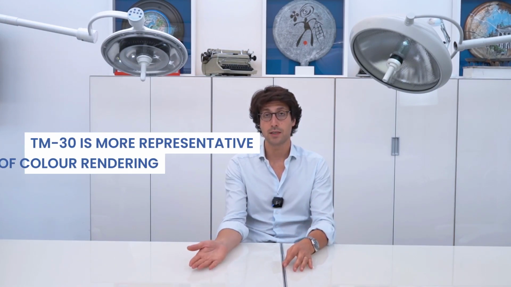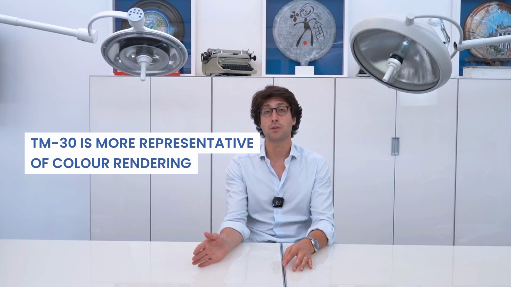The hope, therefore, is that the norm may move from the demand for a color rendering index value to a value of TM-30 as precisely more representative of color rendering. In summary, what have we learned today? We now understand the concept of color rendering, which refers to a light's ability to accurately display colors.